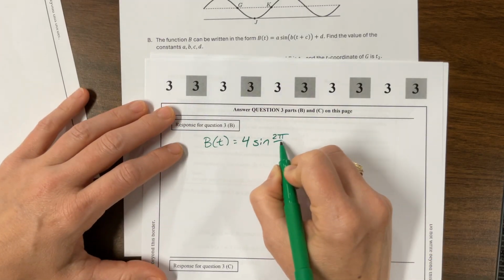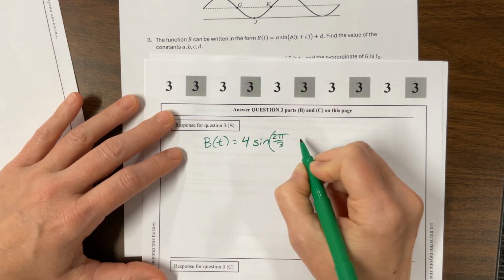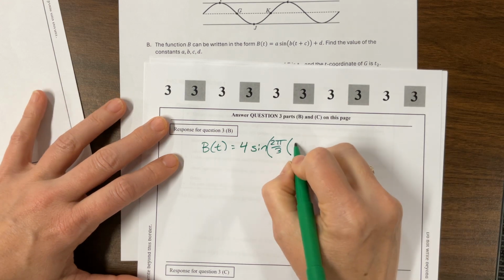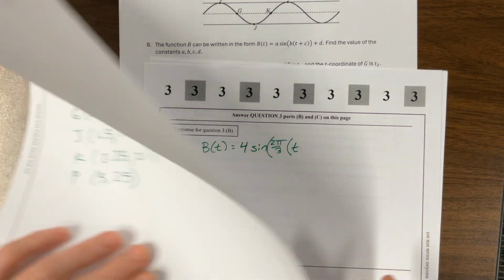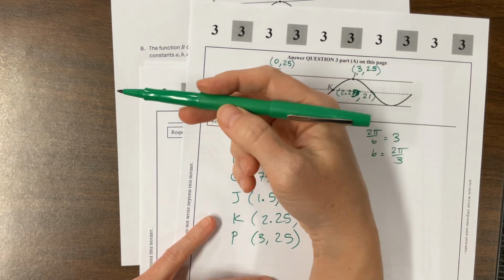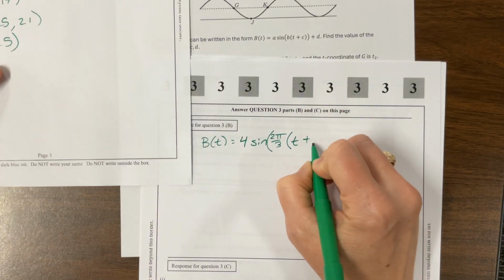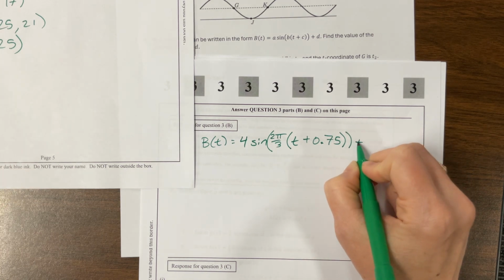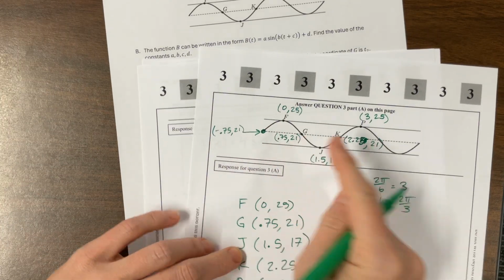2 pi over 3. Oh, so they have parentheses here and parentheses here. This one's not required, but they put it here, so maybe we should do that. t plus, okay, now if I want to move it to the left, it becomes a plus. So plus 0.75. And then how much did I move up? Where is my midline? My midline is at 21.